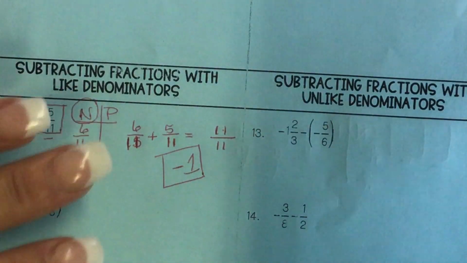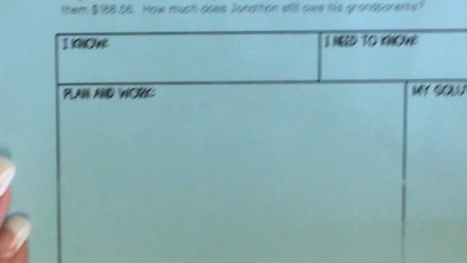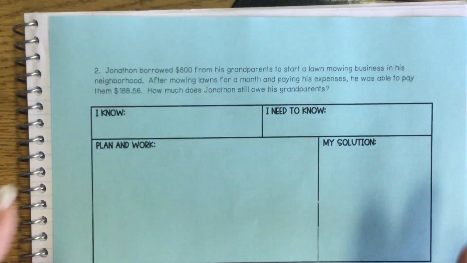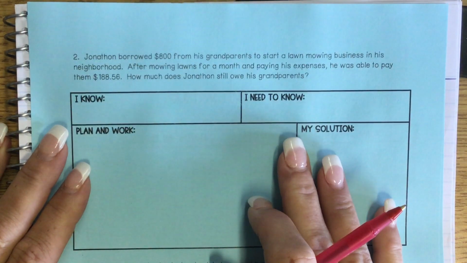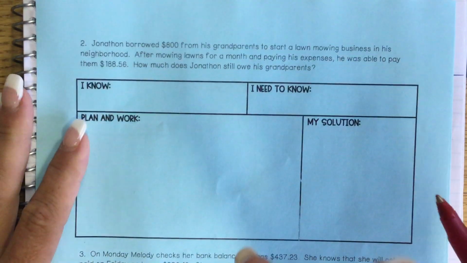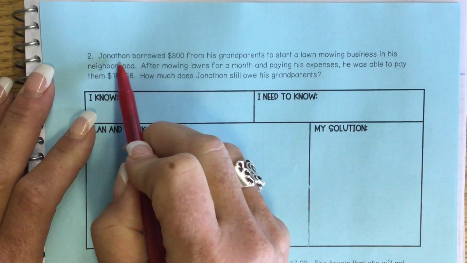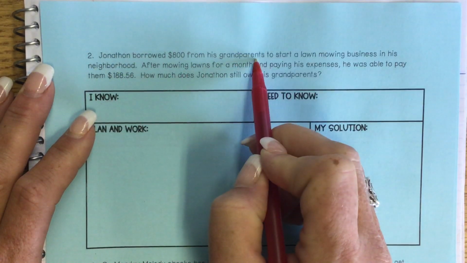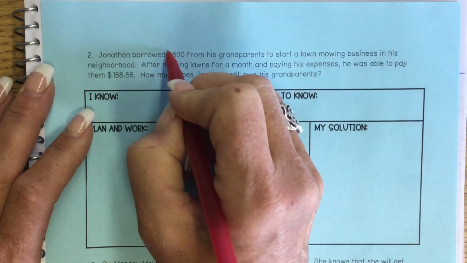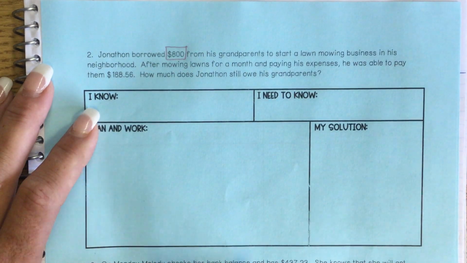The last thing that I want you to do is go through one of these problems. The way you will be tested in 7th grade for number operations is in a word problem. And we're going to talk about the strategies of what we're going to do. So we always want to circle important information. Okay, what do you know? So if Jonathan borrowed $800 from his grandparents to start a lawn mowing business in his neighborhood, so the $800 is important. I'm going to circle that or box it.